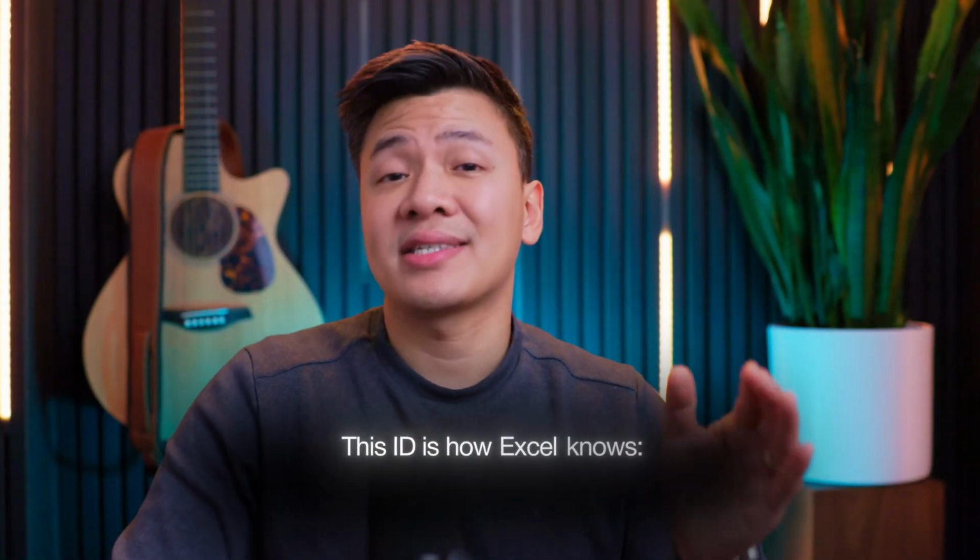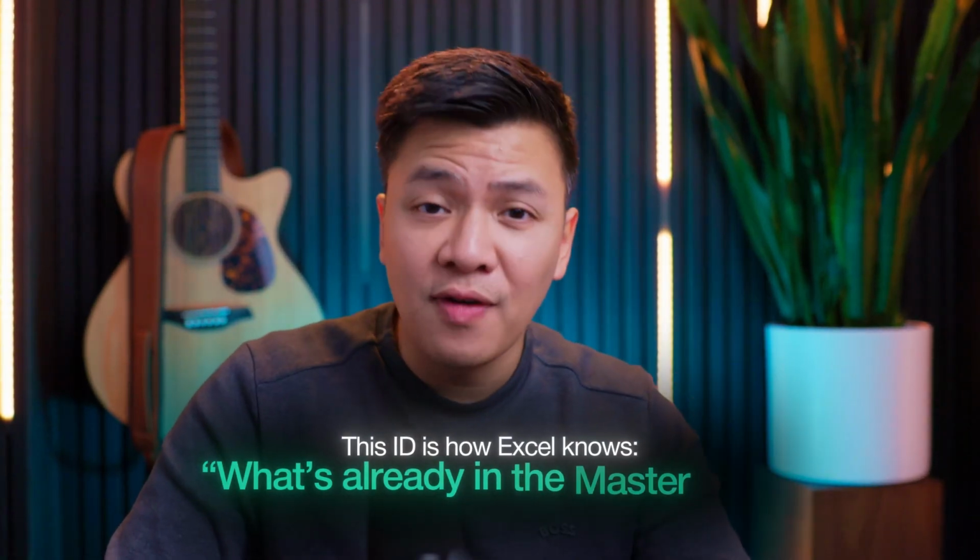The key to making this work is that every row needs a unique ID. That could be order ID, ticket number, invoice number, employee number. This ID is how Excel knows what's already in the master file and what's new. Once that's in place, the rest becomes automatic.